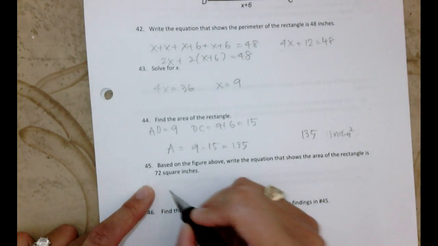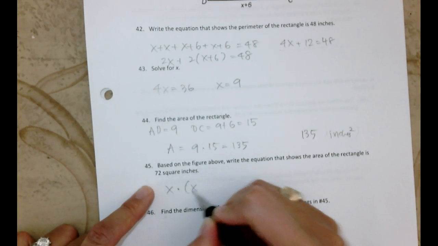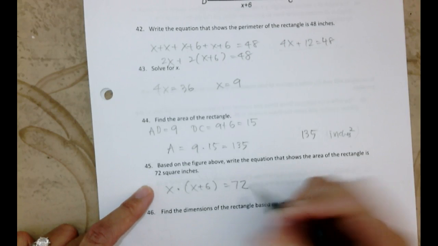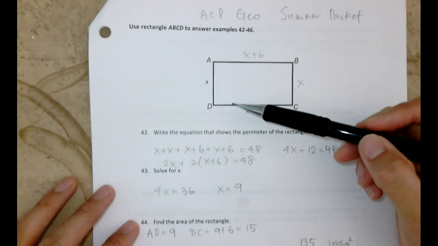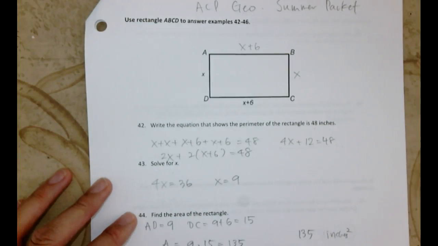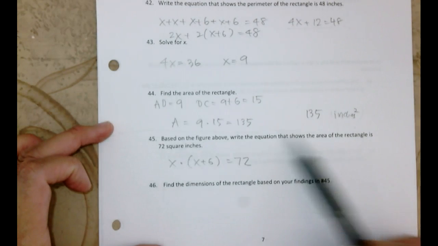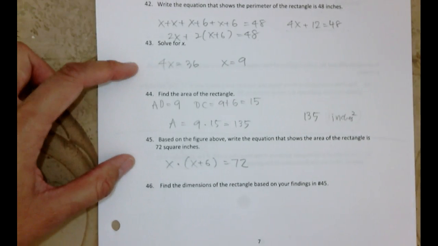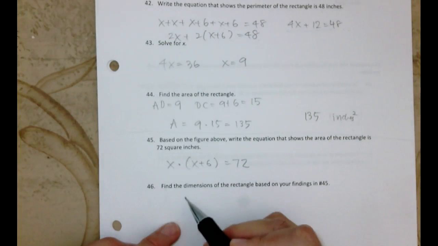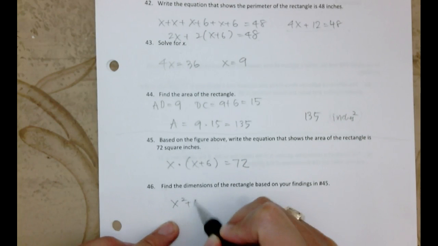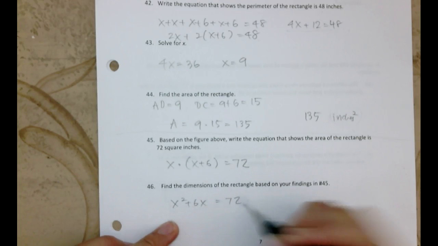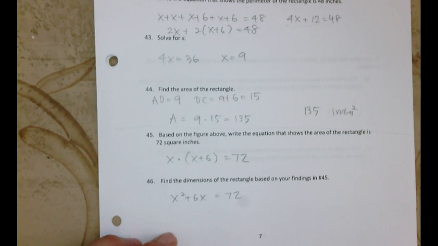Now you have to write the equation that shows the area of a rectangle is 72 square inches. So x times x plus 6 equals 72, right? The area is base times height, and base times height is 72. Find the dimensions of the rectangle based on the finding in number 45. If you realize, these 3 and these 3 are talking about 2 different rectangles, in case you're confused. So this is x squared plus 6x equals 72, which means x squared plus 6x minus 72 equals 0.